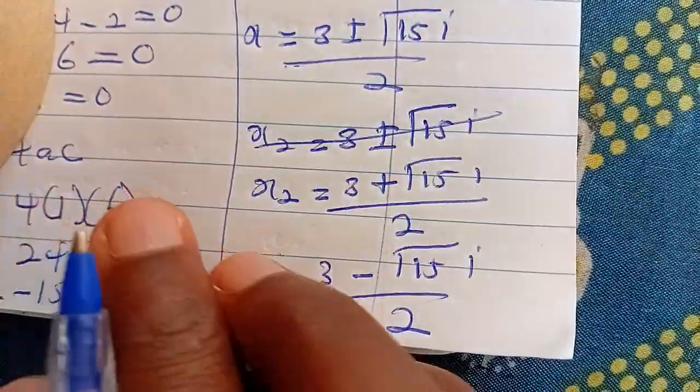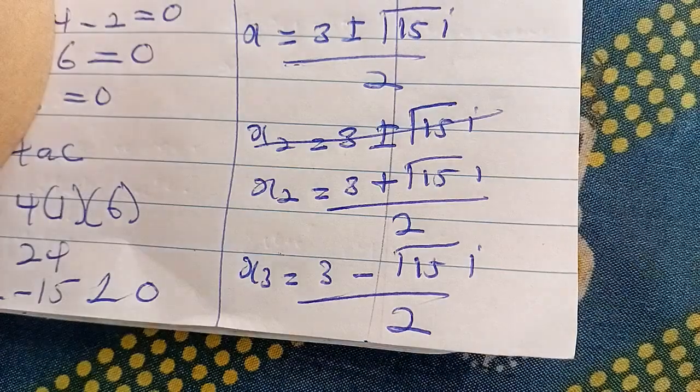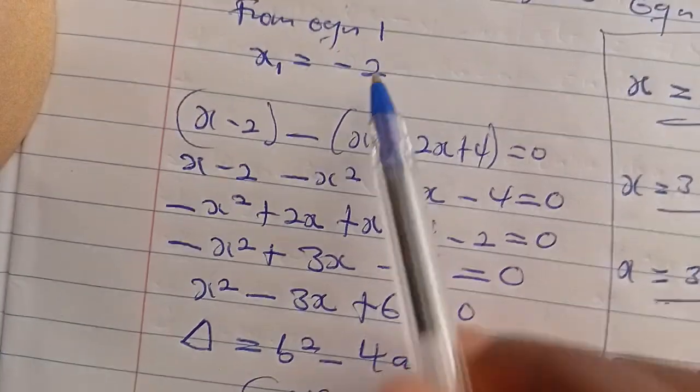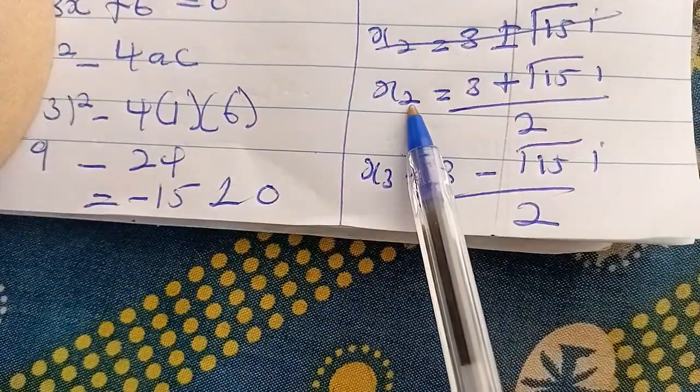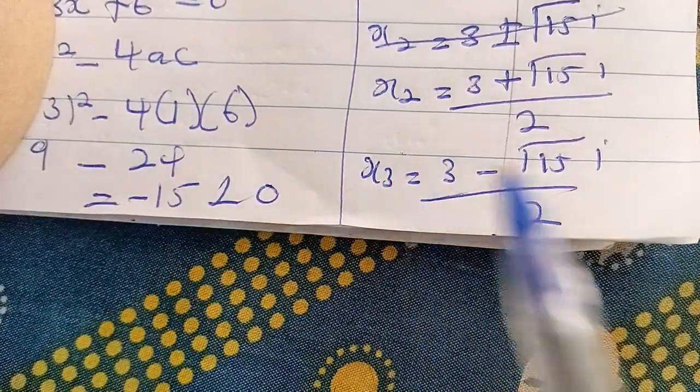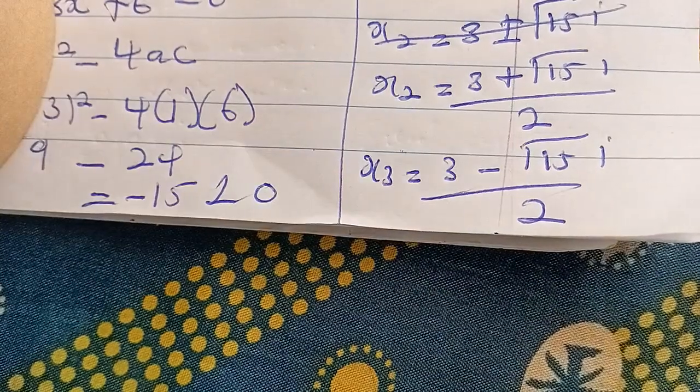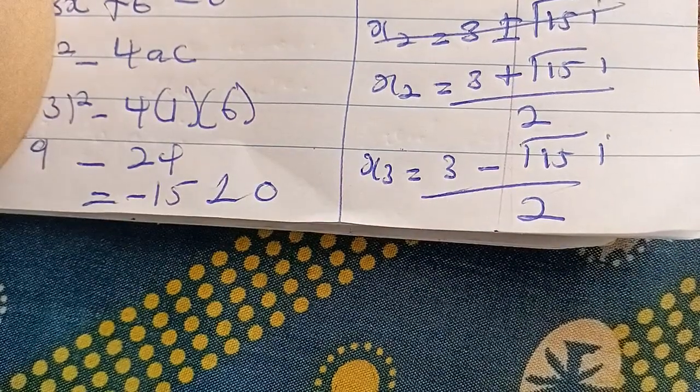So at the end of the day, we get three values of x, with the first value being minus 2, and the final values being x2 and x3. So this brings us to the end.